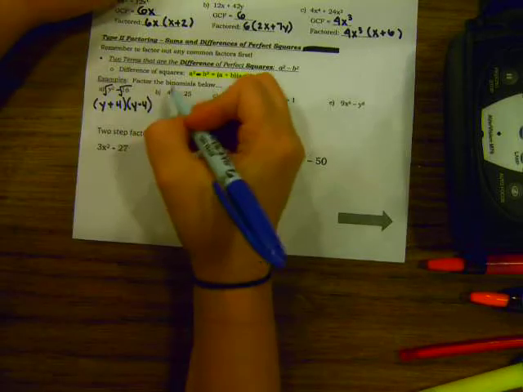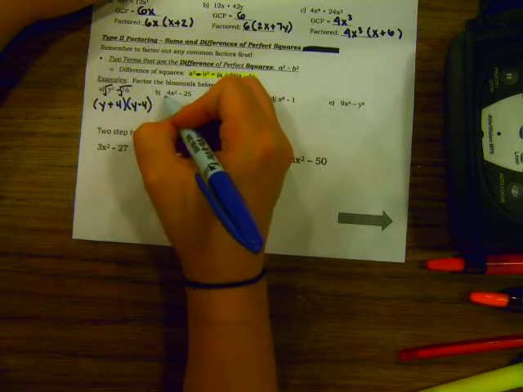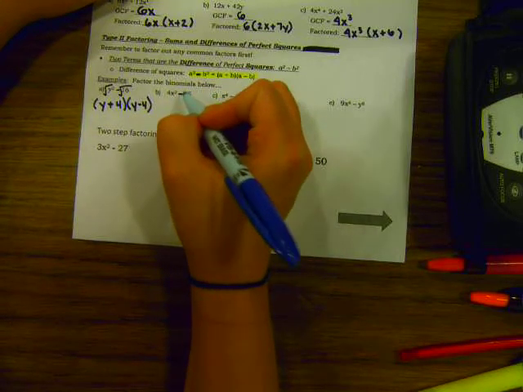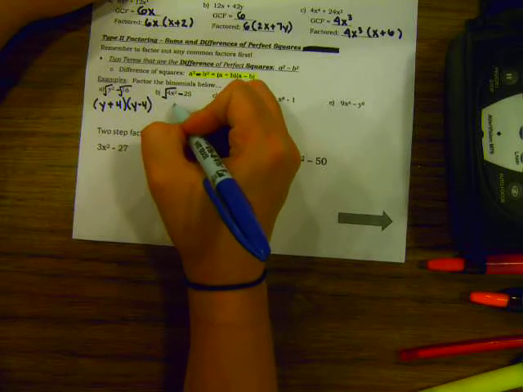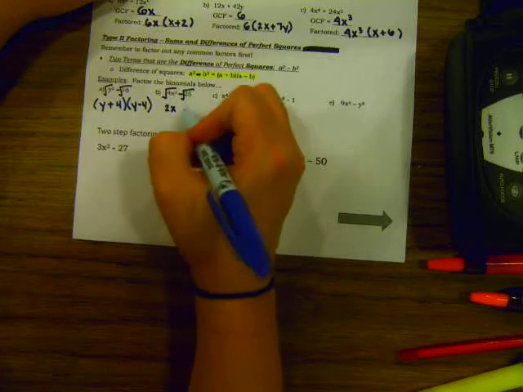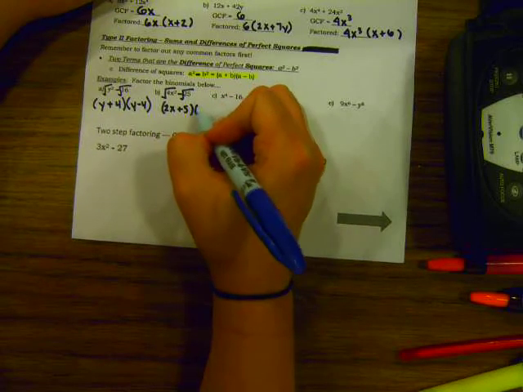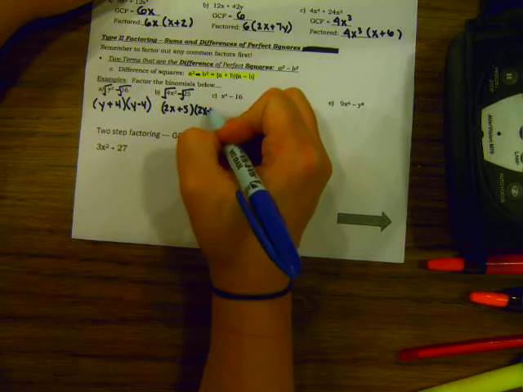Same thing here. There's no GCF. Let's go to B. So that being the case, it's subtraction, so it's a difference. I'm going to take the square root of that, which is 2x. I'm going to take the square root of 25, which is 5. So the rule says it's a difference of squares. So I'm going to do 2x plus 5, 2x minus 5.